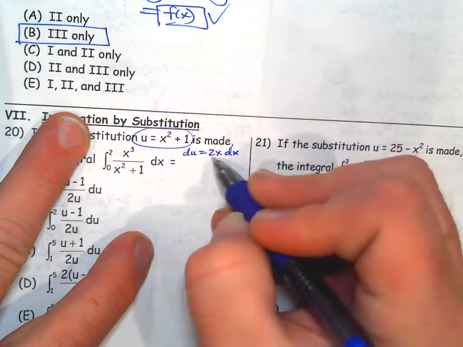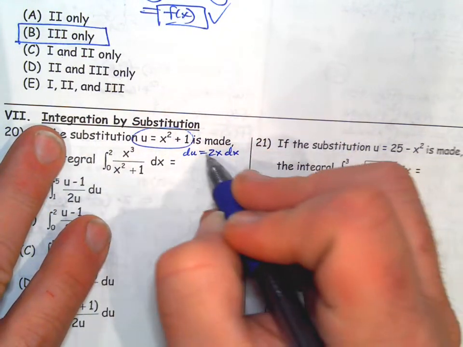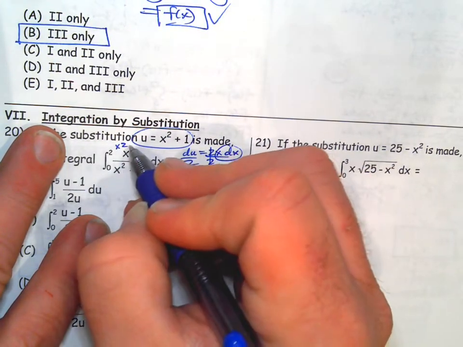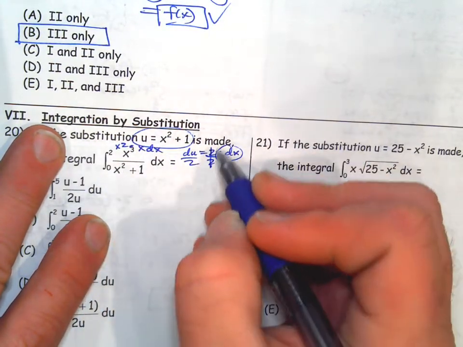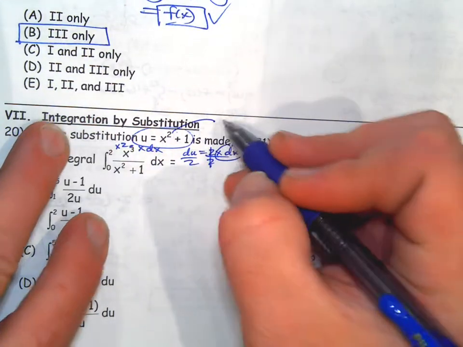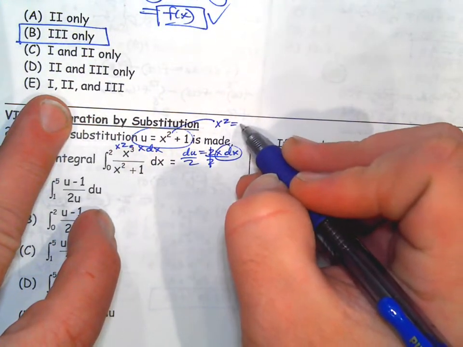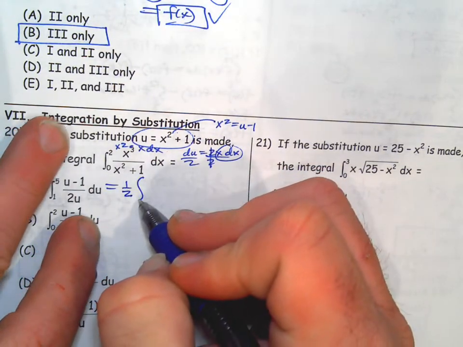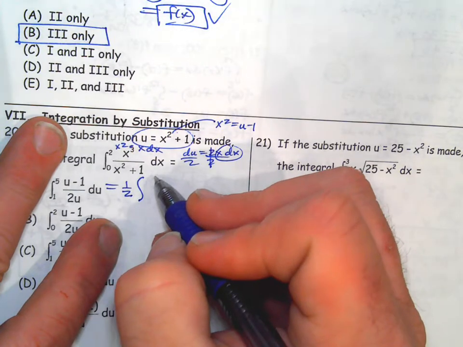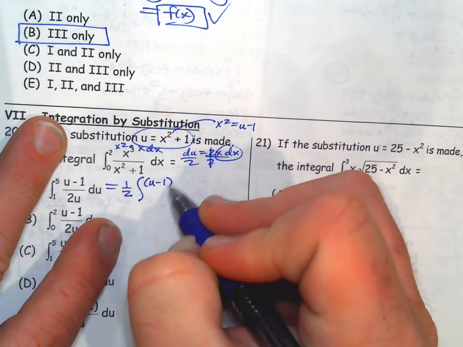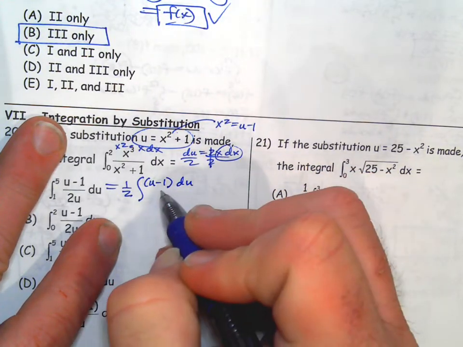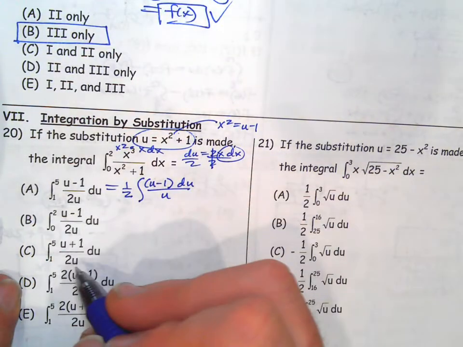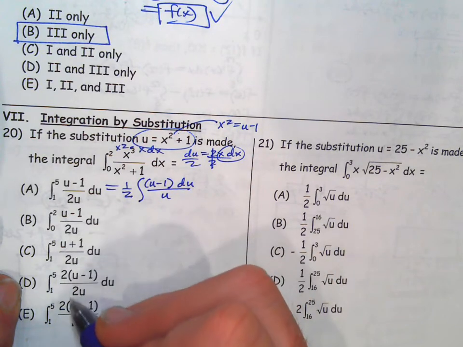du is going to be 2x dx. And you're like, what? Well, I don't want the 2. Okay, that's fine. But then I only have x dx and there's x squared here still. Okay, well, guess what? This is one of those problems where x squared equals u minus 1. So this one's kind of weird. You're going to say, okay, you're going to do a u minus 1 and then a du over u.